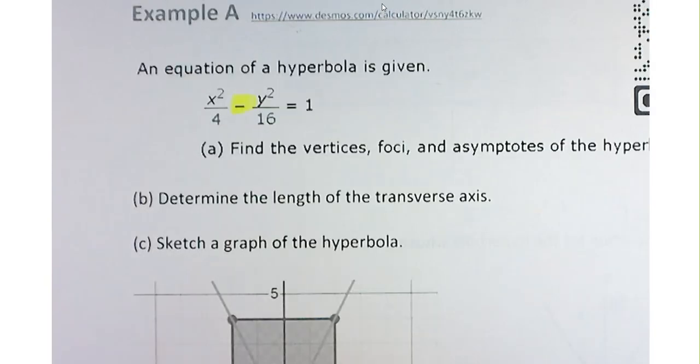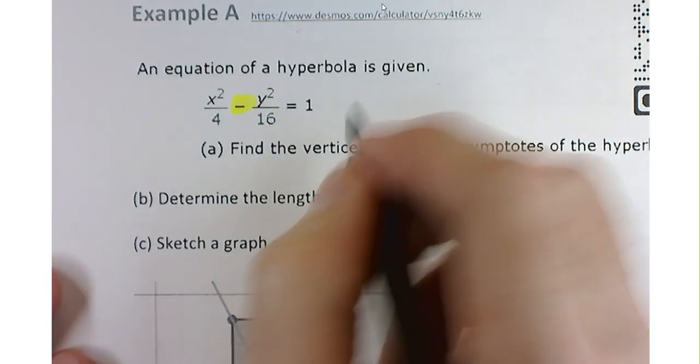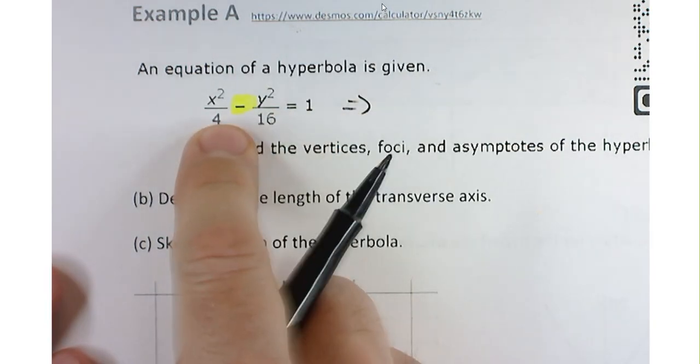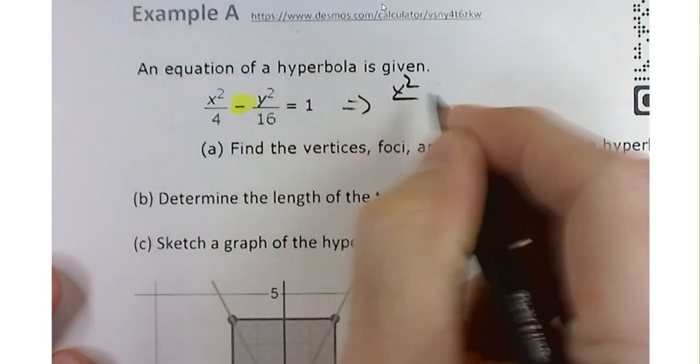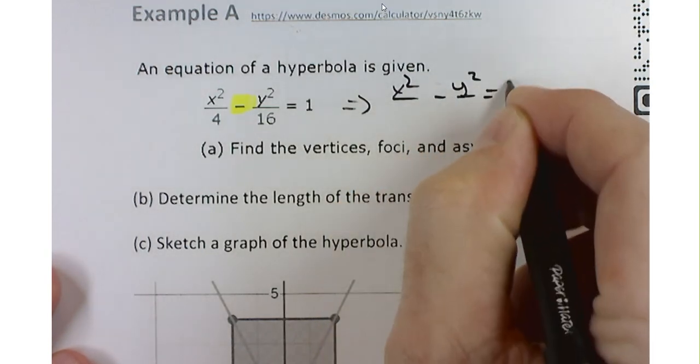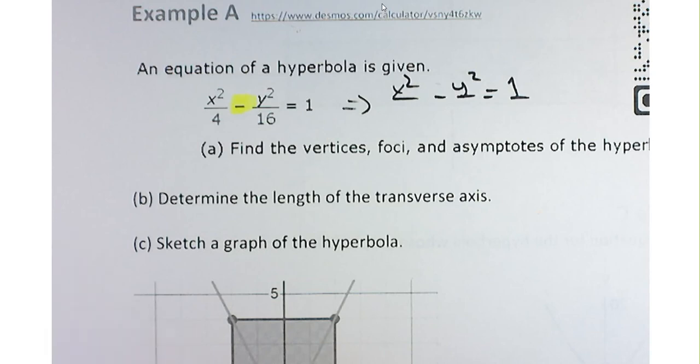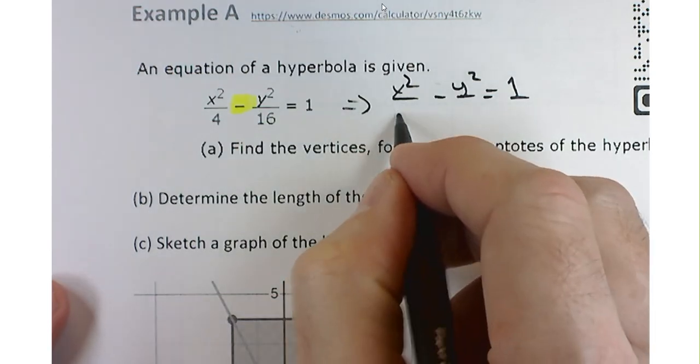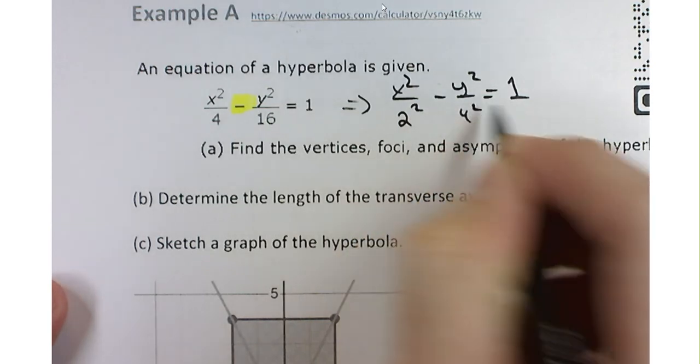We are still going to follow the same tricks that we had with an ellipse, and that is I'm going to start by rewriting this. Instead of x squared over 4 and y squared over 16, what do you think I'm going to rewrite it as? 2 squared minus 4 squared. 2 squared and 4 squared respectively.